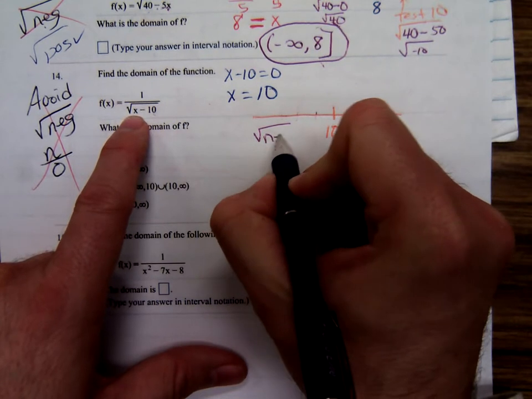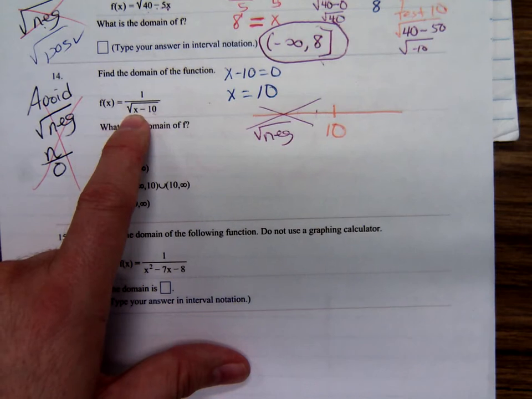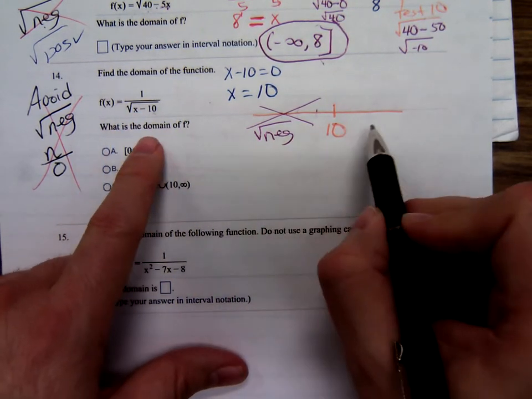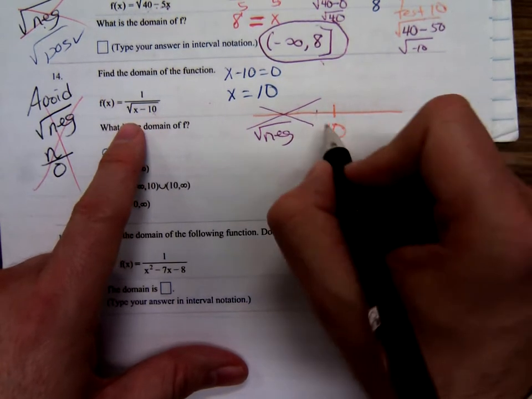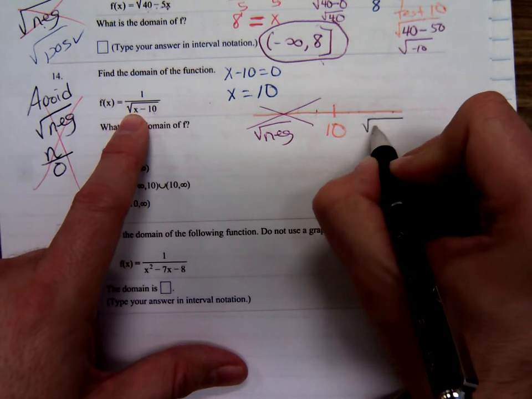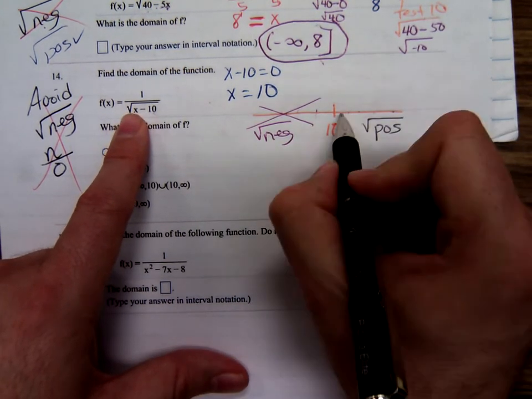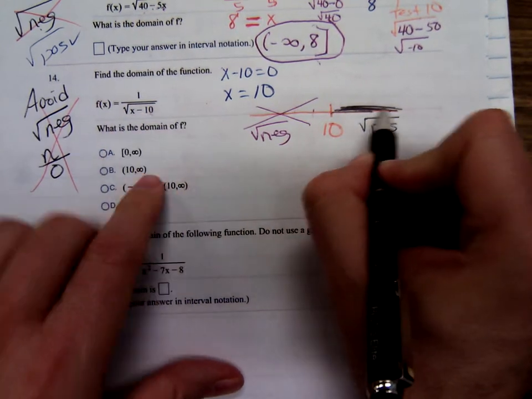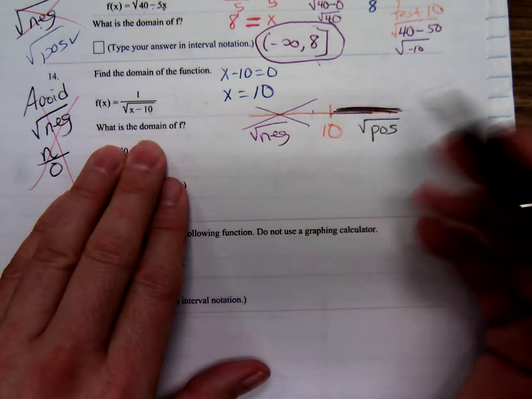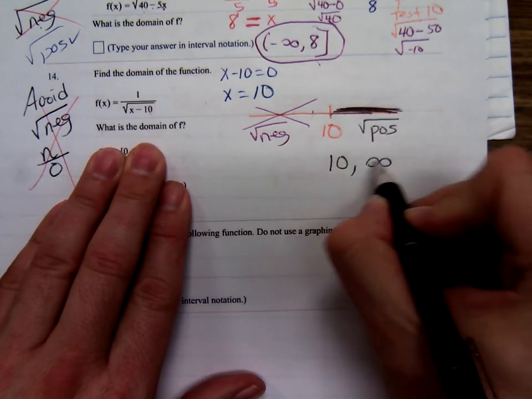You can sort of guess the next one. If this one's negative over here, what's going to be here? Positive. If you plug numbers like 11, 12, 13, 14, that's giving you a positive number. So the answer is going to be the domain. This one you don't have to type in, but I'll hide them so you don't see it. It's going to be 10 to infinity, but we've got to decide between bracket or parentheses at the 10.